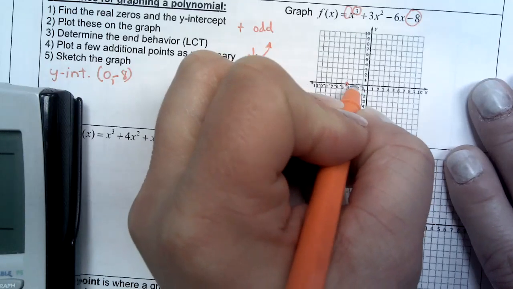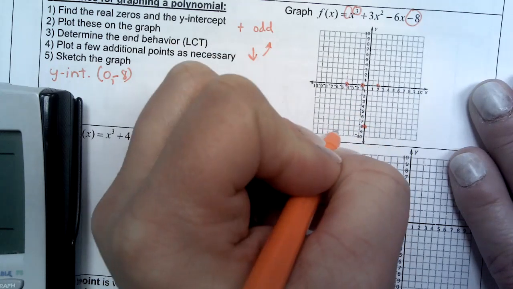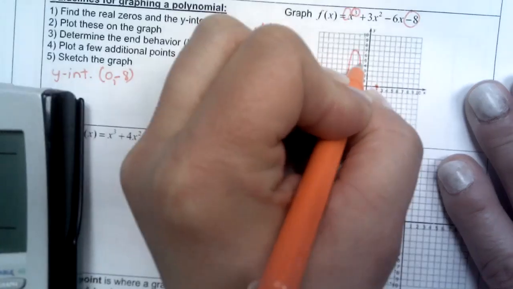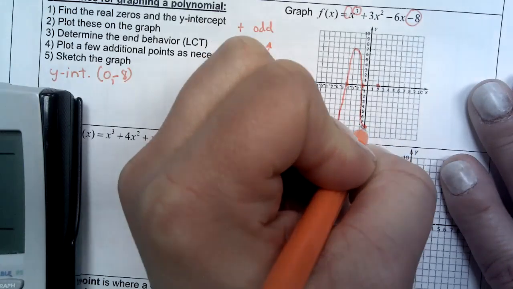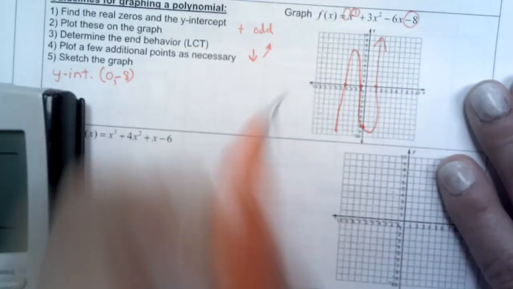So now I can graph those points. So at -4, 0, -1, 0, and 2, 0. And now I know that it starts down here. It comes somewhere up here, I don't know where. Crosses somewhere down there, and then it comes back up. And I just sketched it.